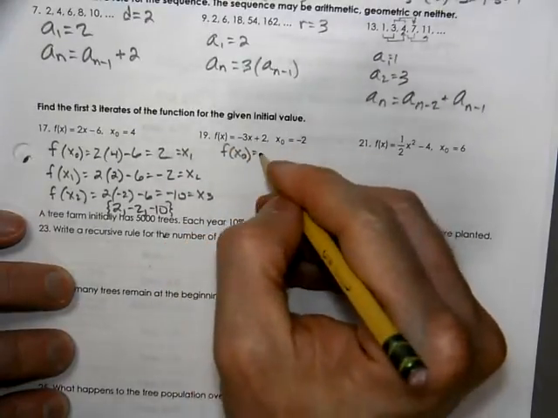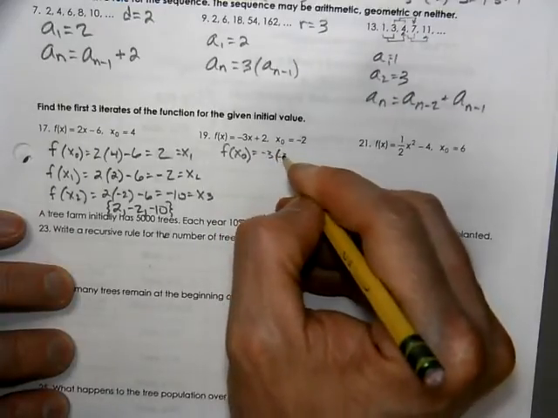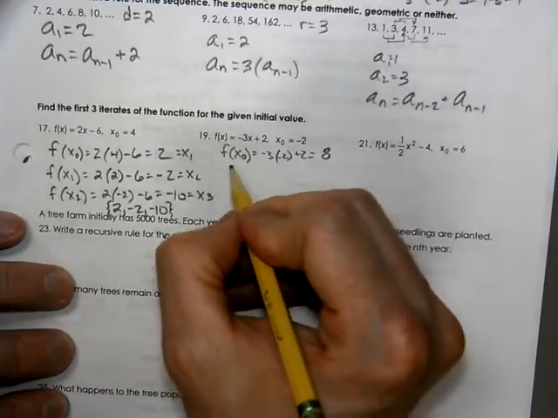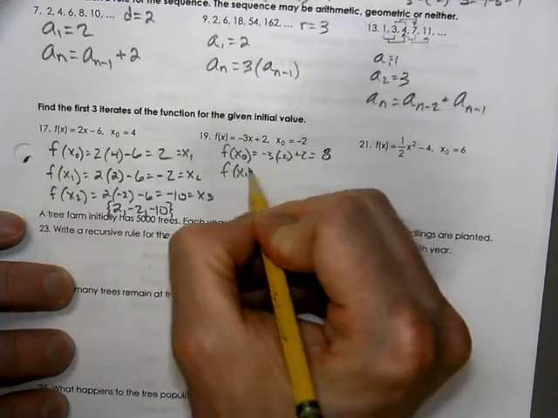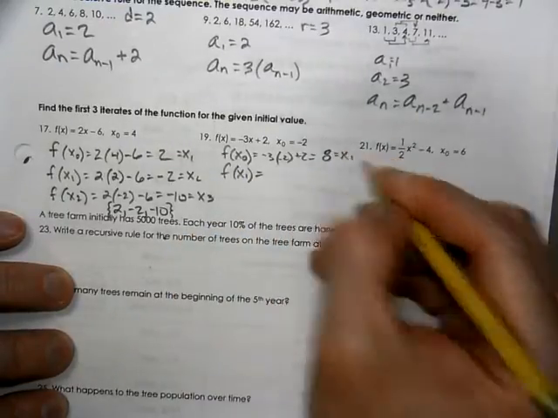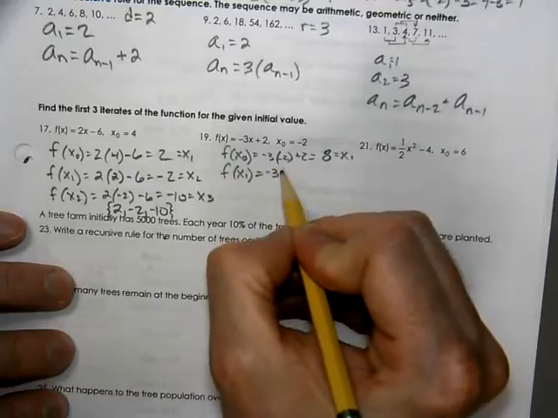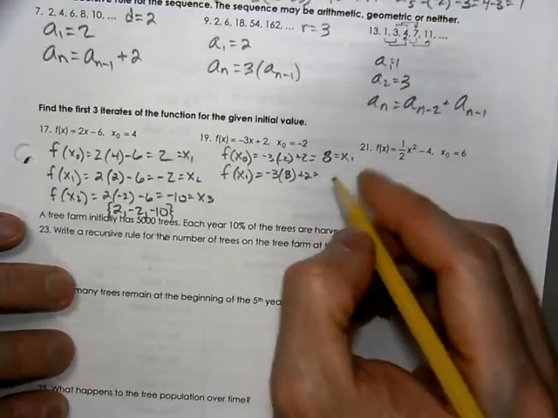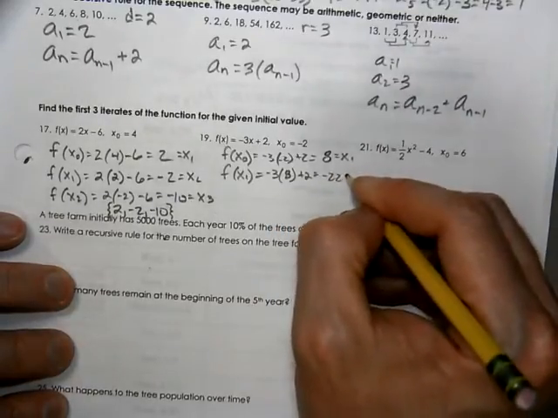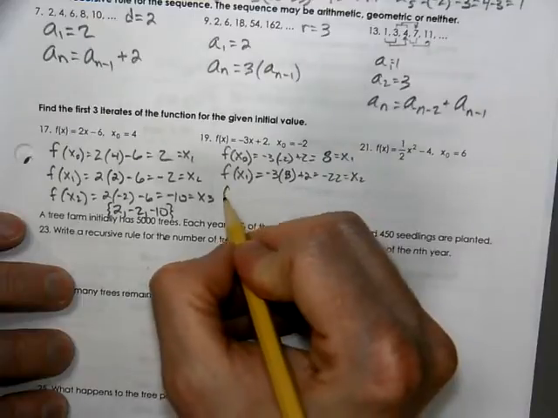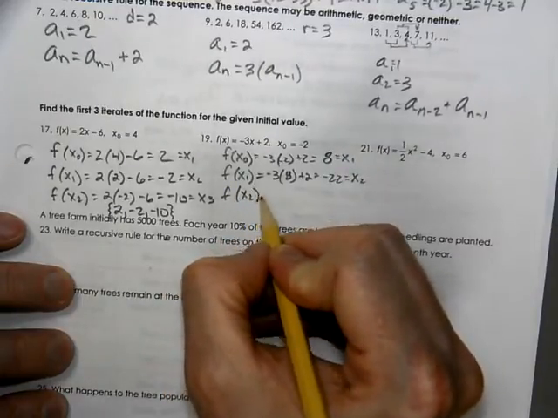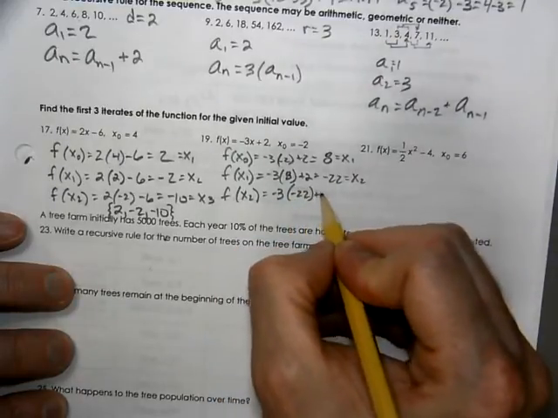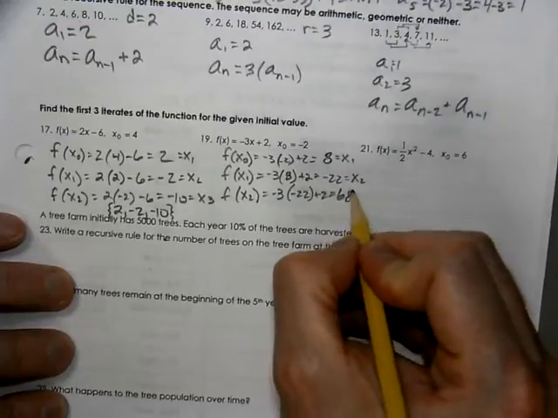Plug in the negative 2 into your first equation. 6 plus 2 is 8. So negative 24 plus 2 more is negative 22. Which is 66 plus 2, 68.